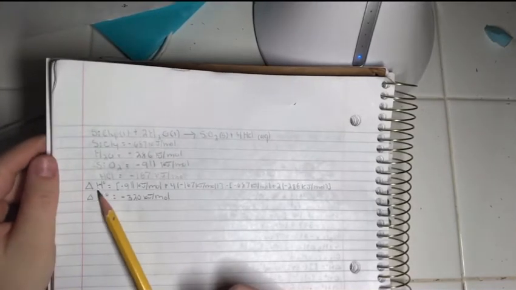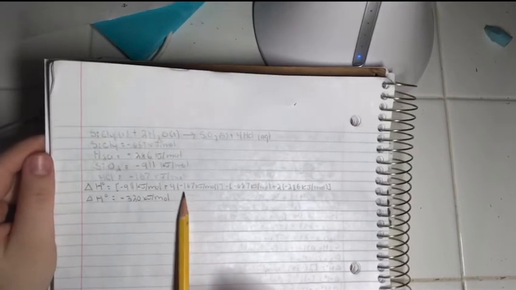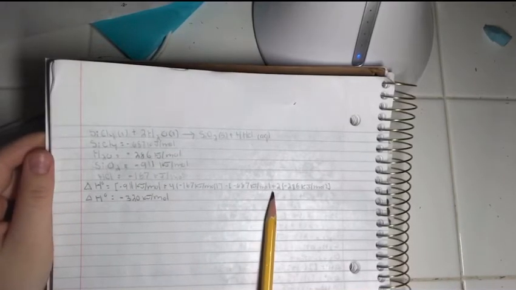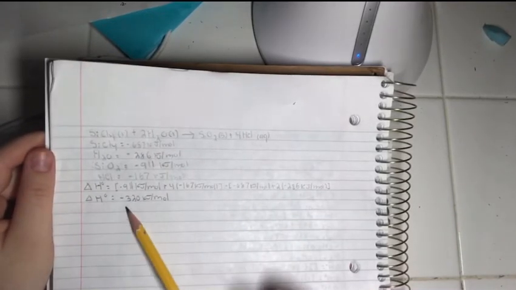And you should have that delta H equals negative 911 kilojoules per mole plus 4 times negative 167 kilojoules per mole minus negative 687 kilojoules per mole plus 2 times negative 286 kilojoules per mole, which should have delta H equal negative 320 kilojoules per mole for your answer.